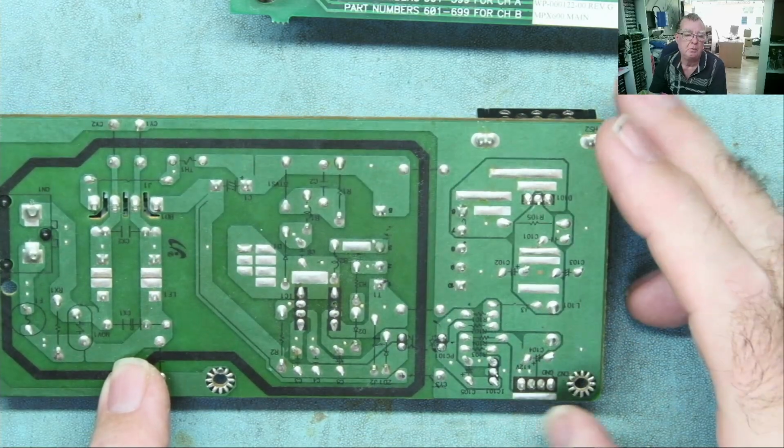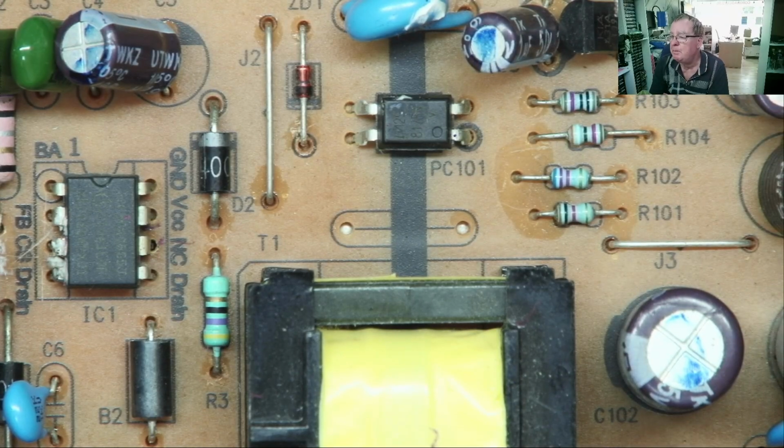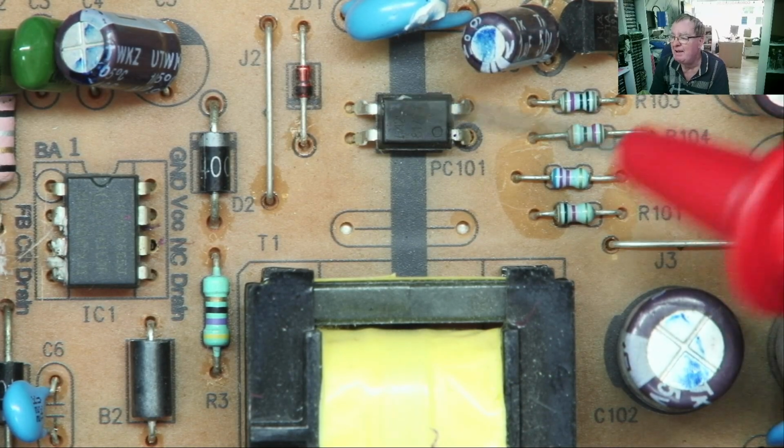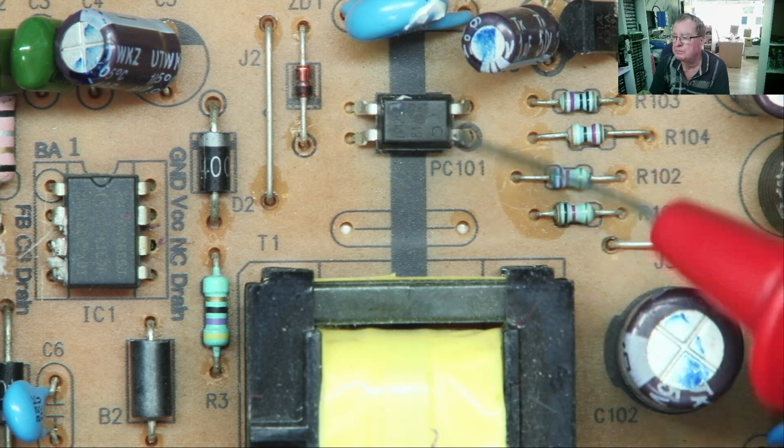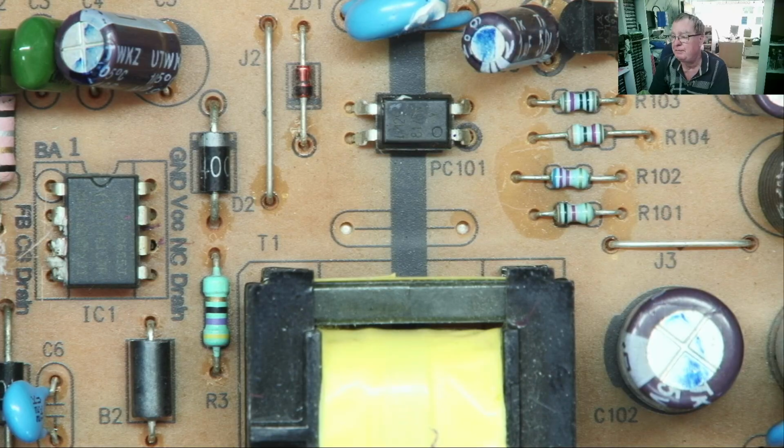What goes wrong with these? Well, the common failure here is that the LED inside this package loses emission. So with age, it just becomes fainter and fainter until eventually it can't shine enough infrared light on the phototransistor to switch it on. Or it may partially switch it on, but not properly switch it on.